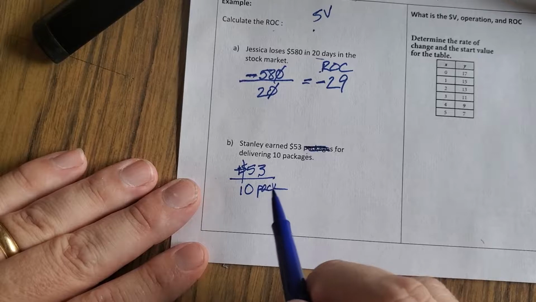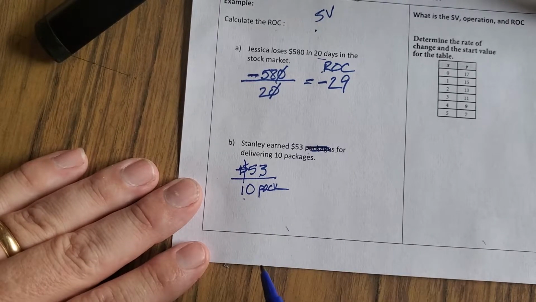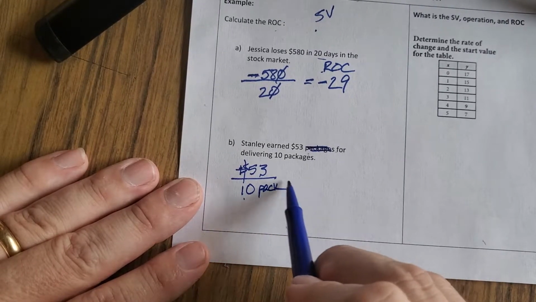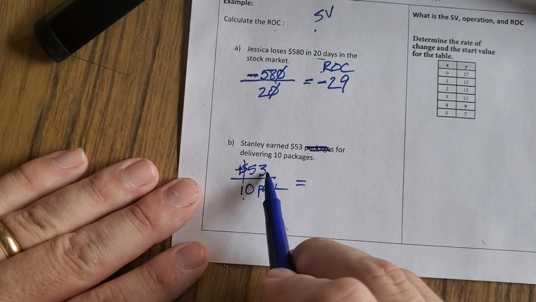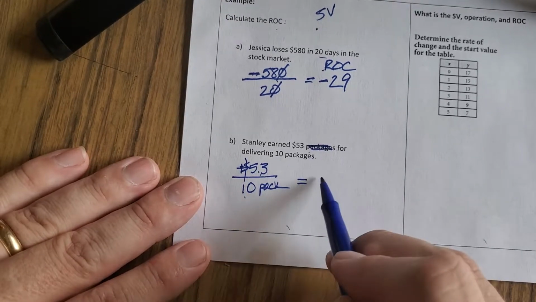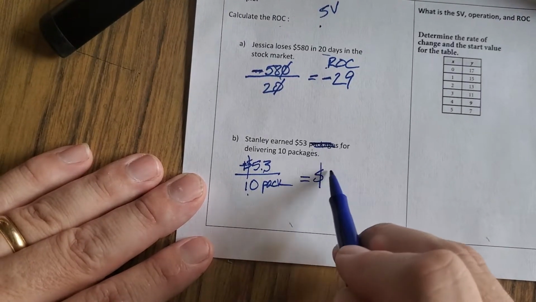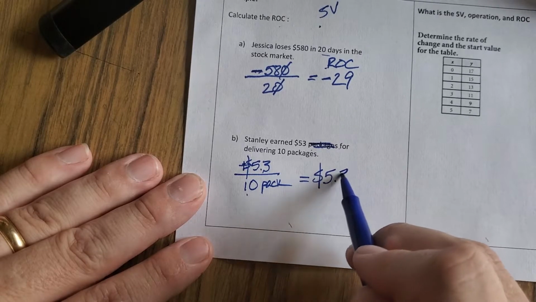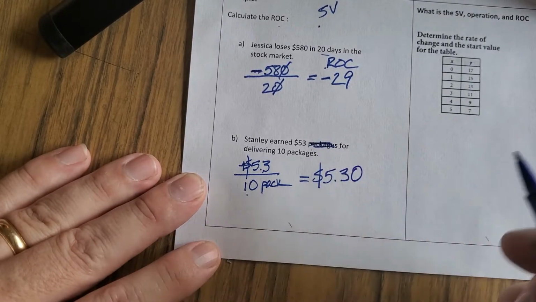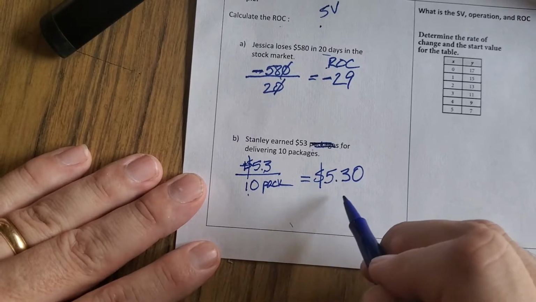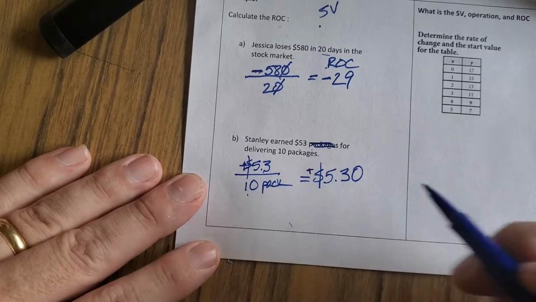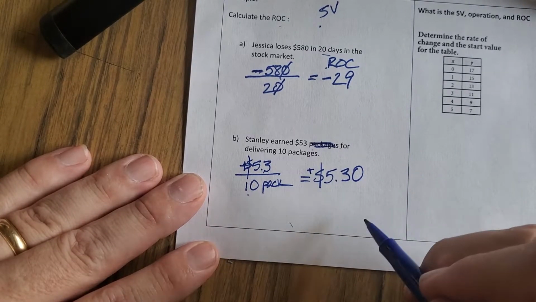And we want the denominator to be 1, so we just do the division. If we're dividing by 10, we're just moving that decimal over one place. So it's $5.30 per package. This plus $5.30 is the rate of change.